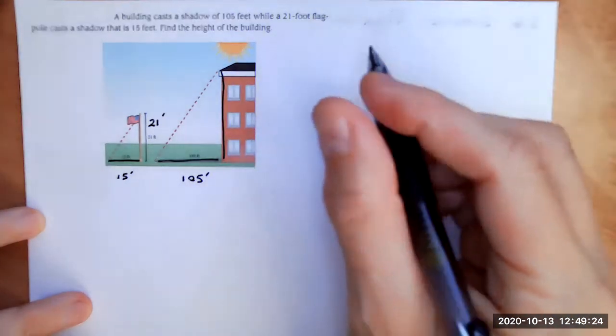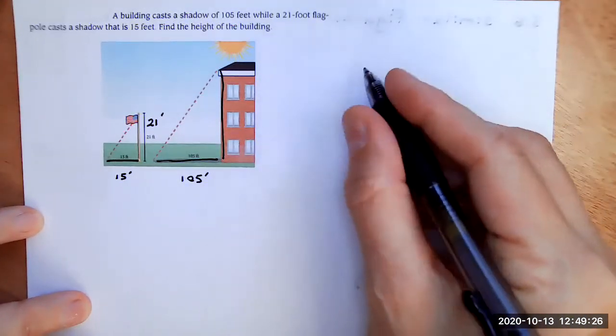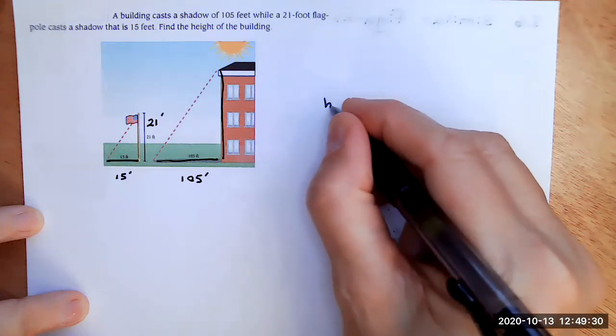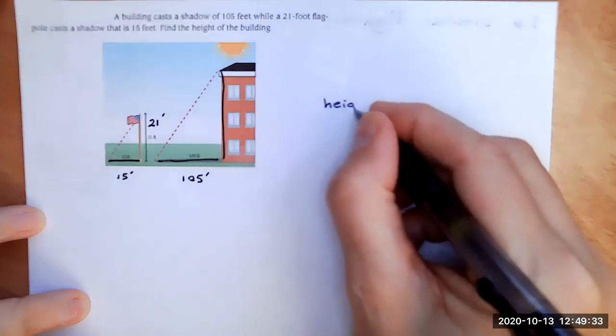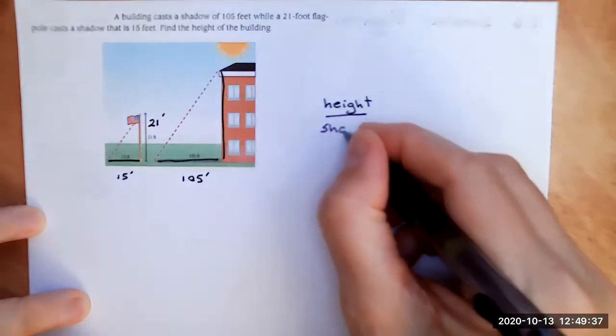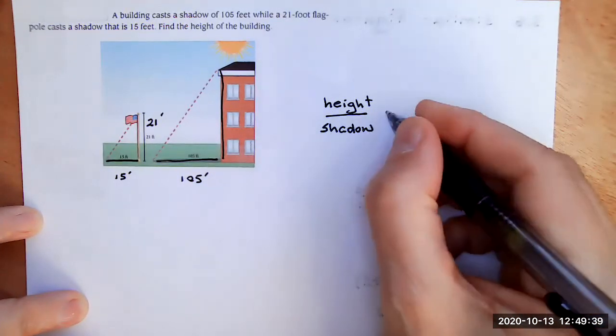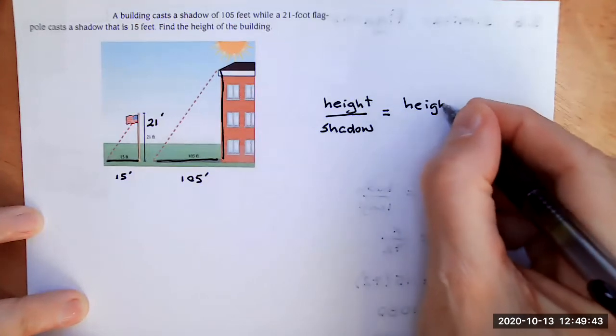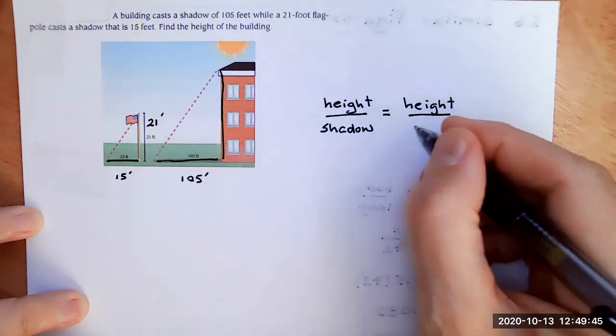All right, so let's write this as a proportion. And it doesn't matter which one you put on top. You could put the height on top or the shadow. Just so long as you do it the same in both ratios.